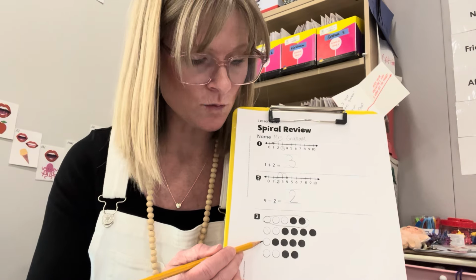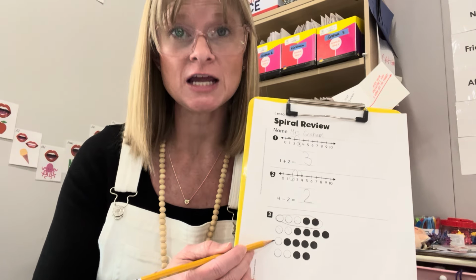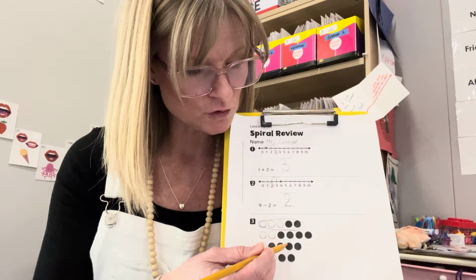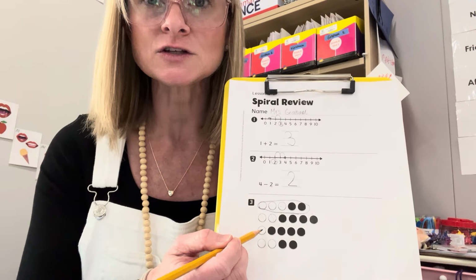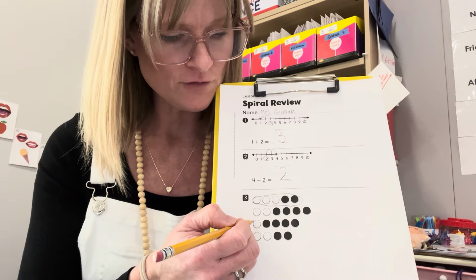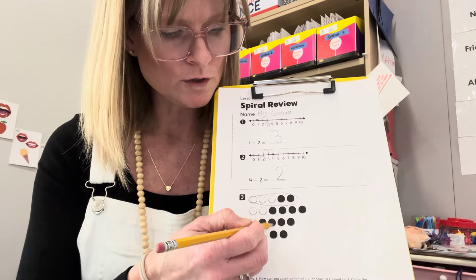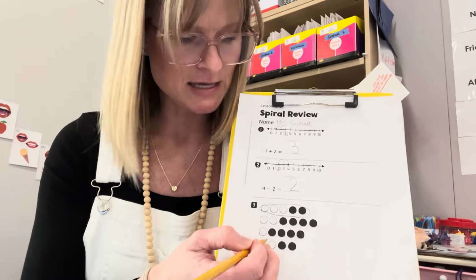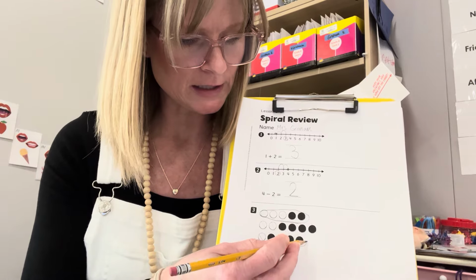Let's look at the next one. You need to check each answer. Let's look. We have 1 white and 1, 2, 3, 4 black. So 1 and 4, does that make 5? Let's check. 1, 2, 3, 4, 5. Is that 5? Yes. Yes, it is. We're going to circle it.